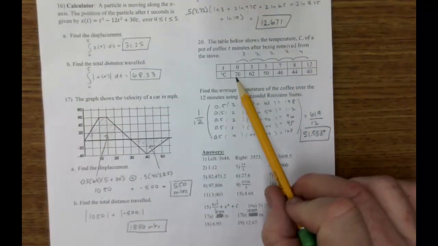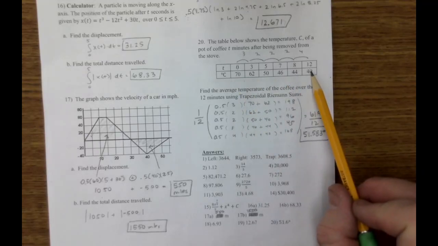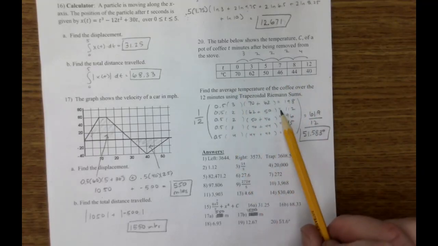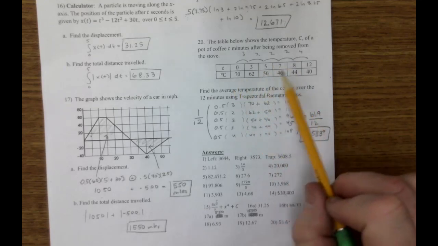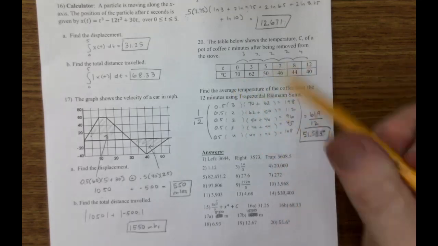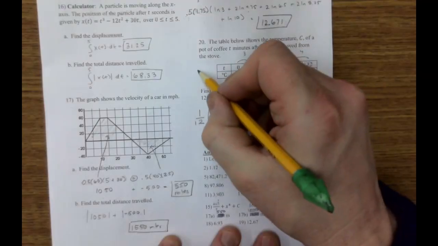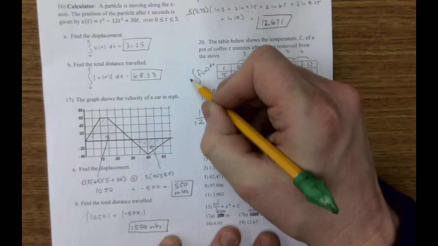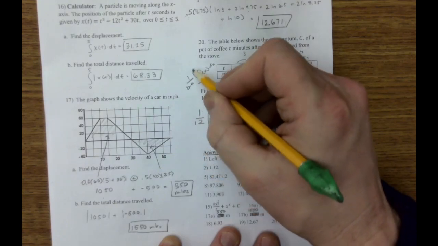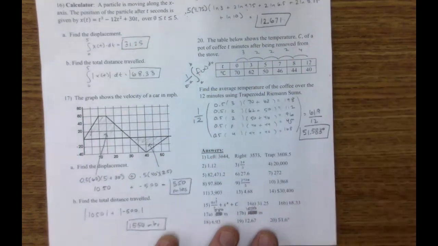On the last one, we have a coffee pot that starts at 70, drops to 40. And if I integrate that and divide it by 12, I get the average value. So if you want the average value of a function, remember, any function you have, if you integrate it and then divide it by b minus a, that gives you the average.